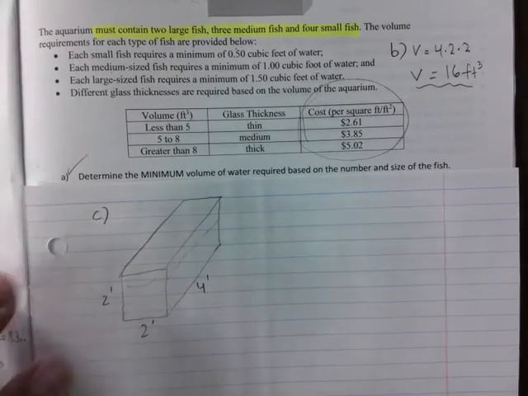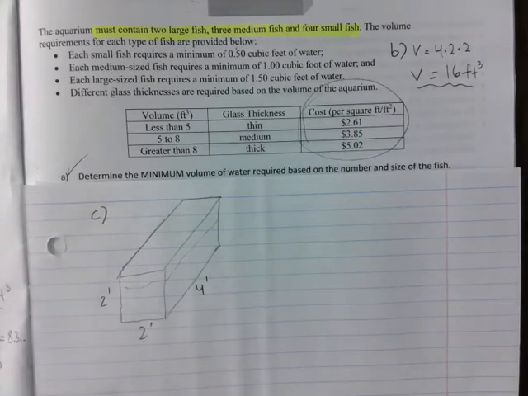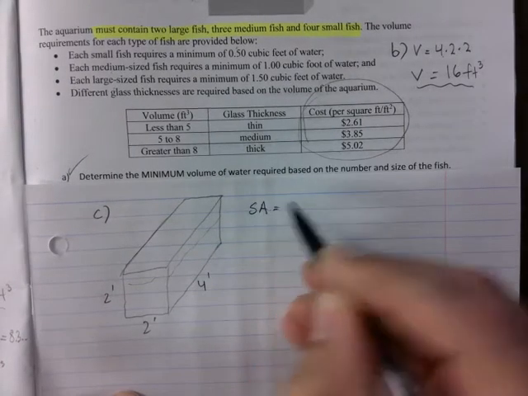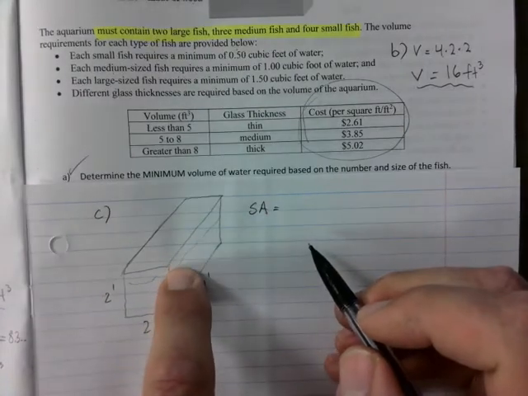Glass is almost like cardboard, like the thin outside layer. So this is square footage we're talking about. I hope you understand that. So I'm going to figure out the surface area of this enclosure.